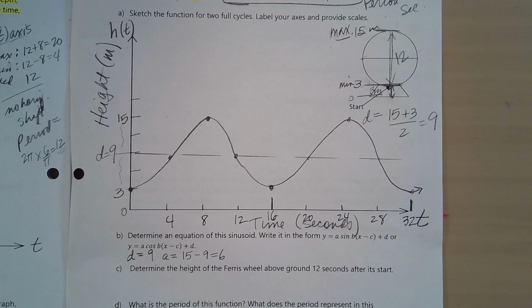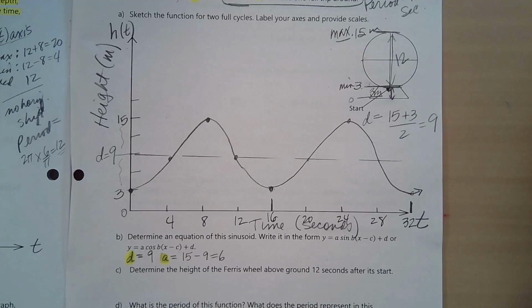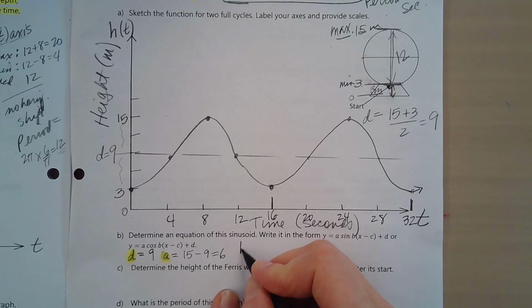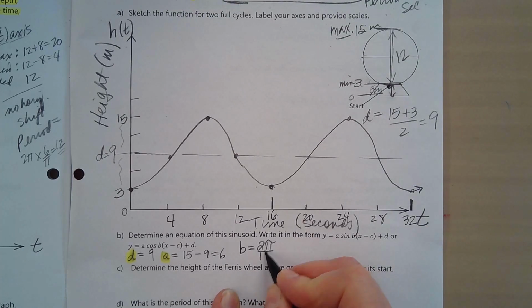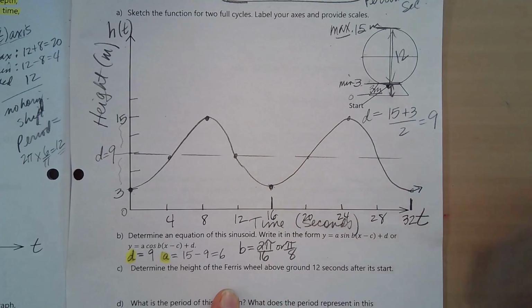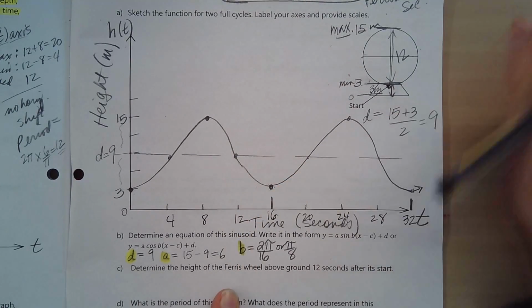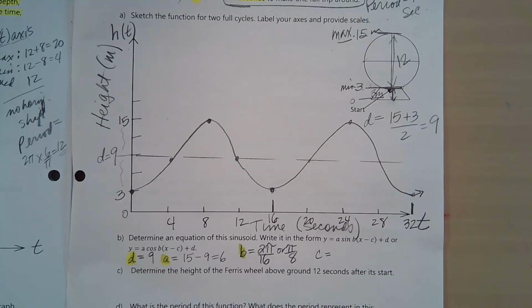All right, so we have to do our equation, right? We've got A and D so far. I guess we could figure out what B is, right? B equals 2 pi over the period, which was 16. So I could say that's pi on 8. So I've got A, B, and D. I just need C. Okay, C is the shift. And they want it as sine or cos. So it's up to you. Do you want this as a sine or a cos graph?